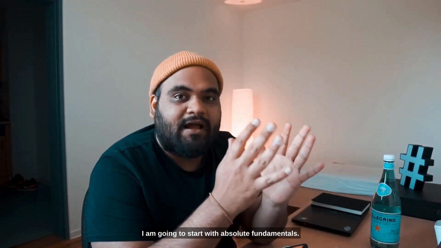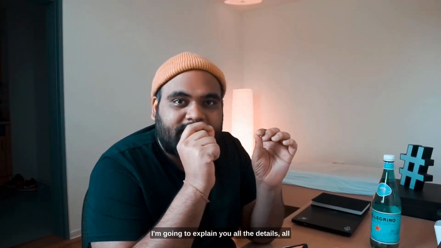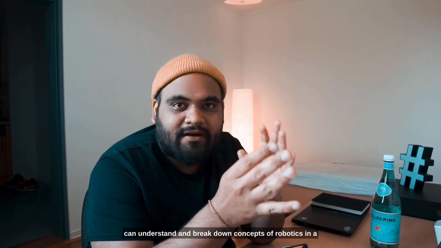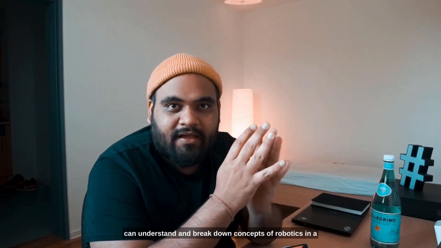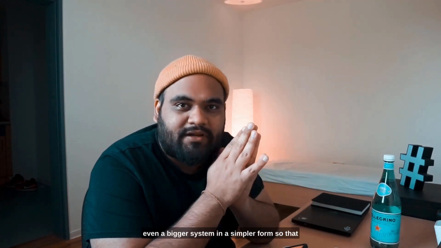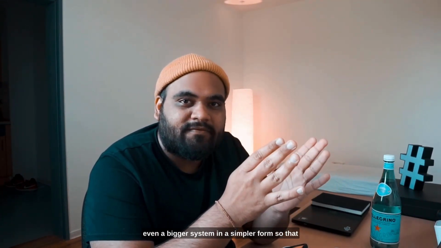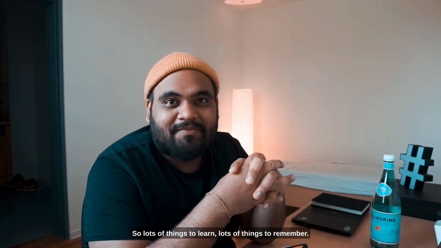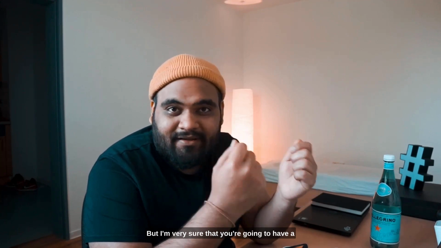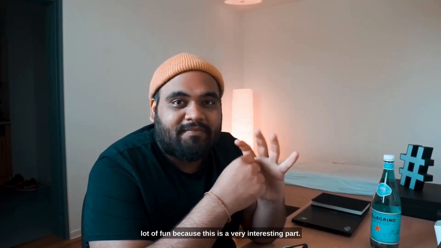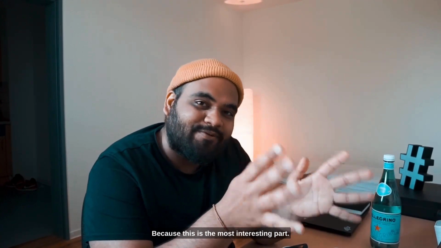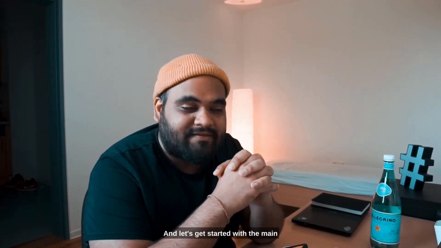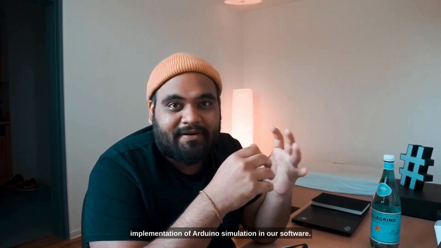I'm going to start with absolute fundamentals. I'm going to explain all the details, all the niches which are going to be there, and we're going to also talk about how you can understand and break down concepts of robotics in a much more simplified form, and how you can break down even a bigger system in a simpler form so that you can apply these logics as well. So lots of things to learn, lots of things to remember, and I'm very sure that you're going to have a lot of fun because this is the most interesting part. Yeah, it's a lot of fun in Arduino.